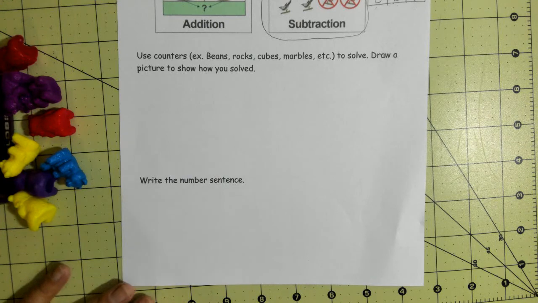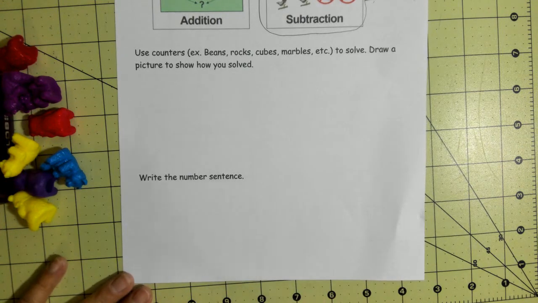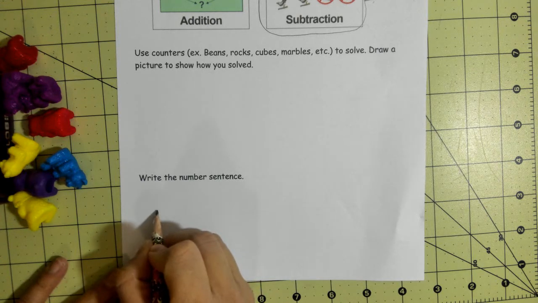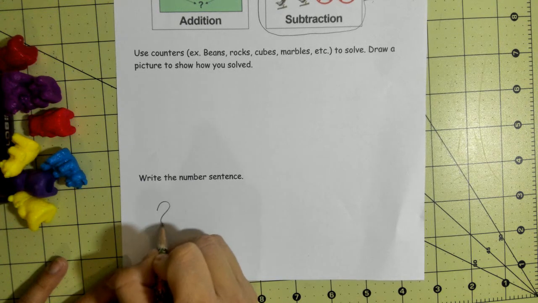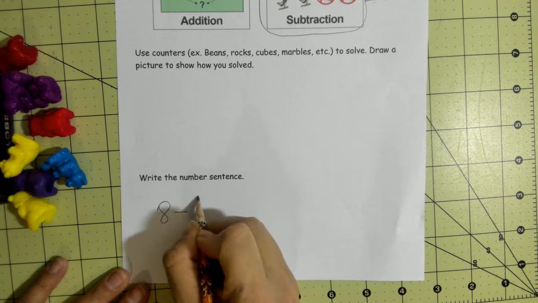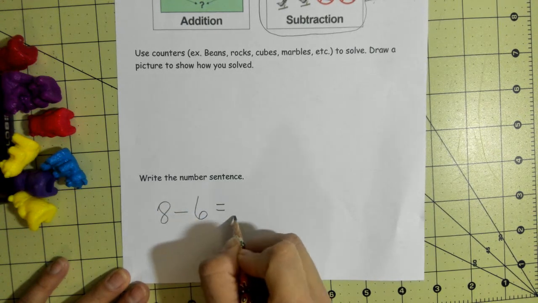So let's go over the number sentence. Since it's subtraction, we will use the minus sign. So your number sentence will be 8 minus 6 equals blank.